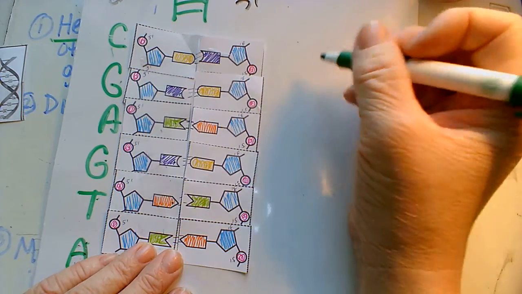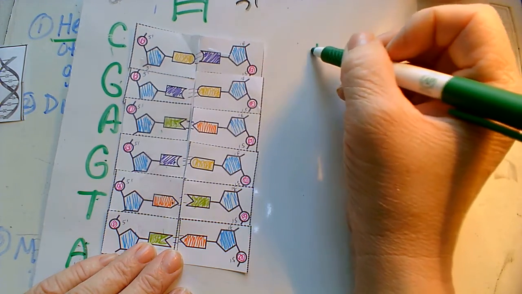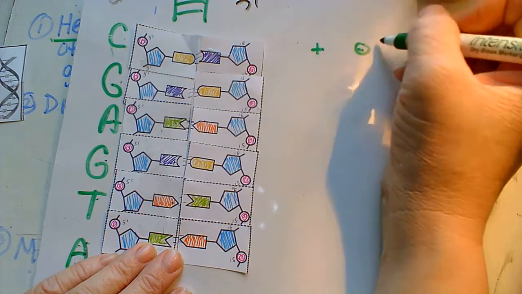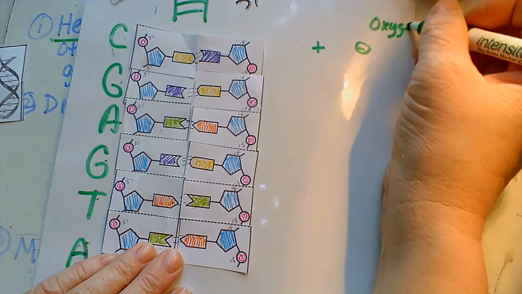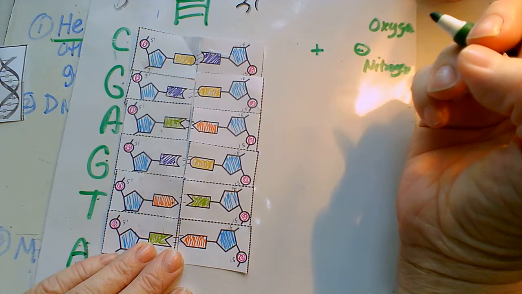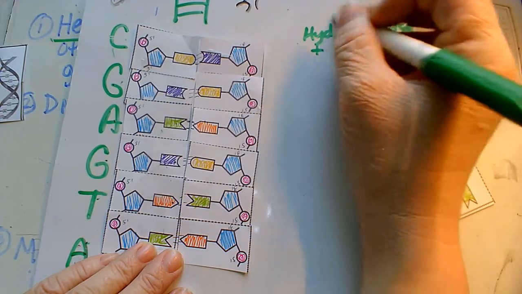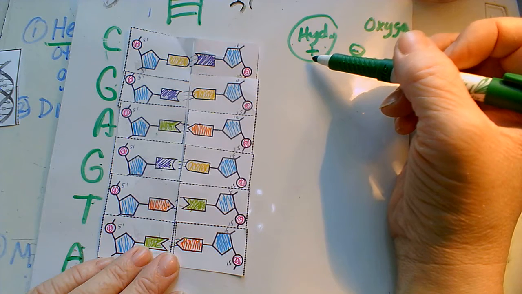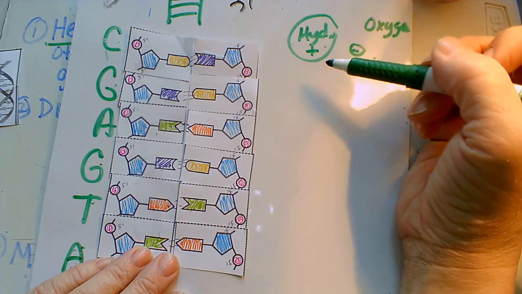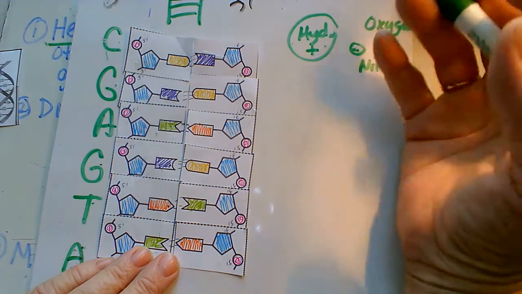Hydrogen bonding just means that one part of these nitrogenous bases is slightly more positive and another part is slightly more negative. Usually the more negative parts are the oxygen and the nitrogen. They pull on the electrons more than the hydrogen does. So hydrogens are slightly more positive because they don't have enough protons in their nucleus to pull strongly on the electrons. Now oxygen and nitrogen do, so they pull on the electrons more.